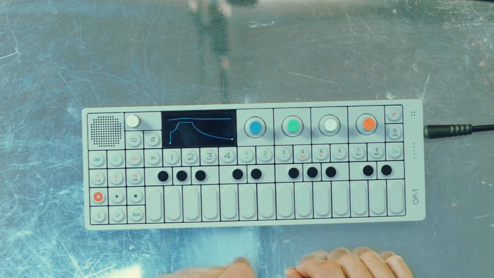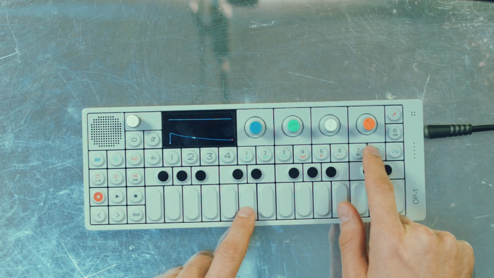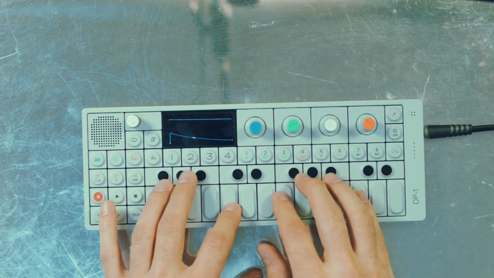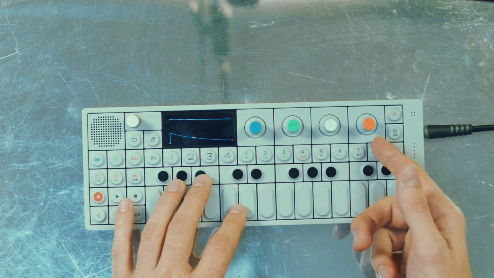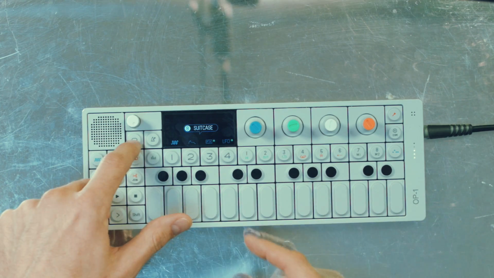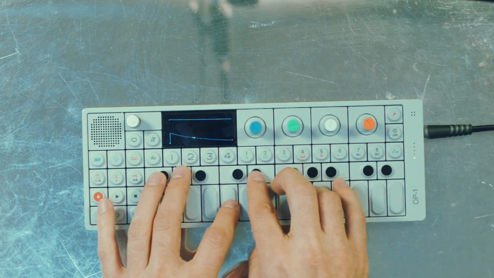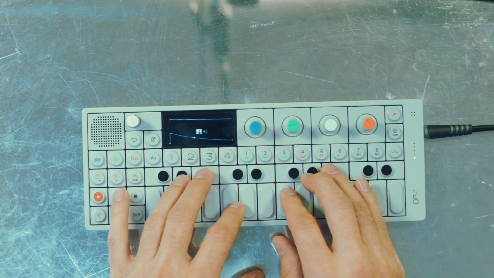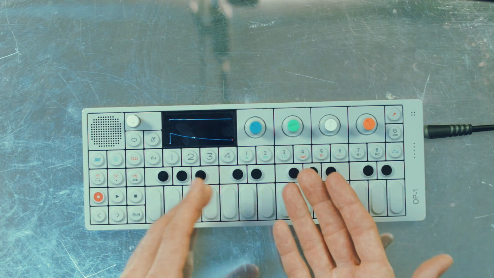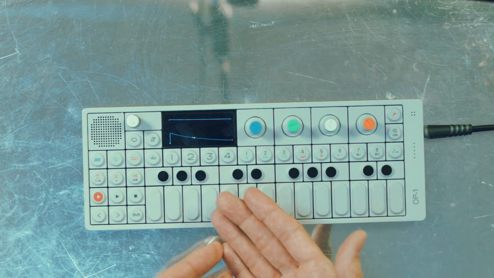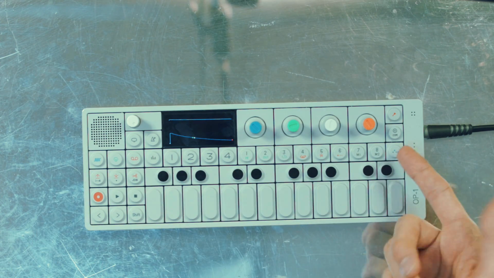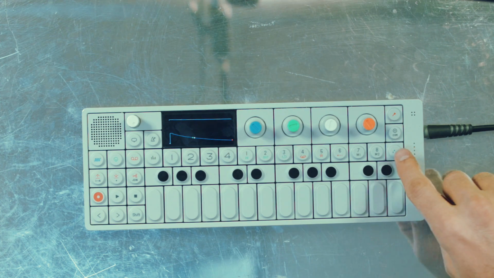Okay, so let's. This is another sampler. This is a stock preset called Suitcase. If you'd like to play this with an arpeggiator, there is an arpeggiator here. This is the sequencer button.